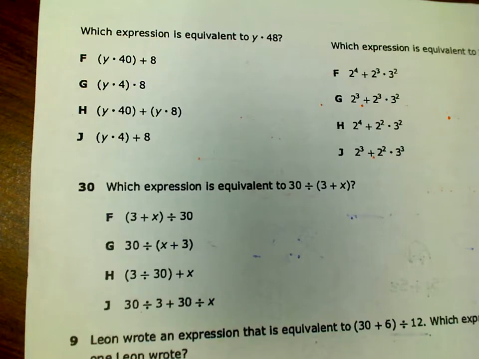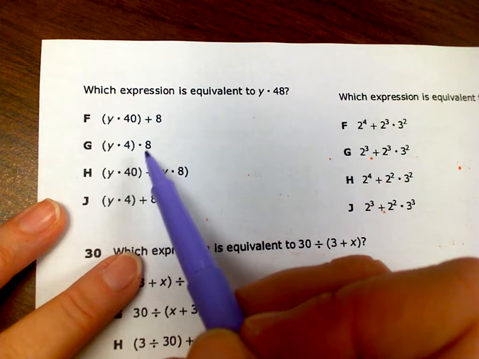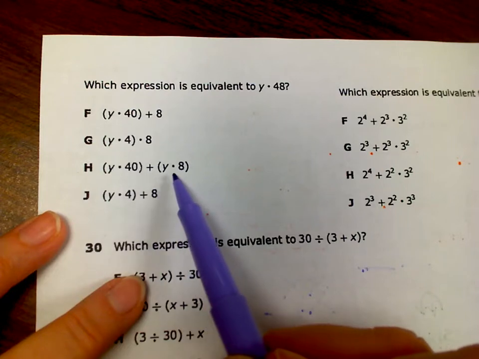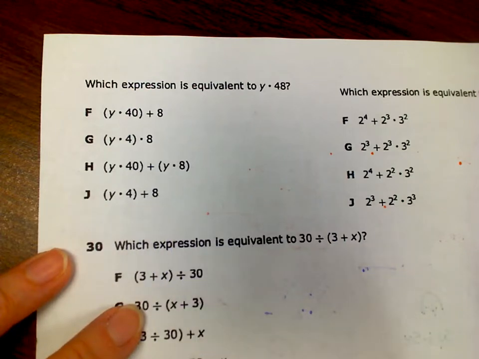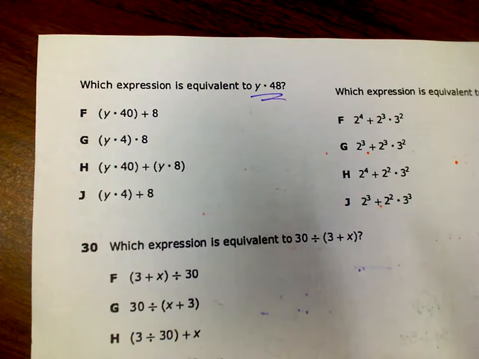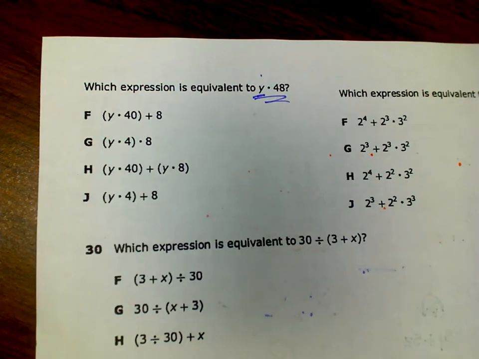Okay, let's look at the back. Which expression is equivalent to y times 48? I would just tell you, let's see, y times 40 plus 8. Well, y times 4 times 8. y times 40 plus y times 8. y times 4 plus 8. Okay, I would start plugging in some numbers and see what you get. Process of elimination. Plug in, say, 1 for y or 2 for y. Work them out and see which one gives you the same answer.